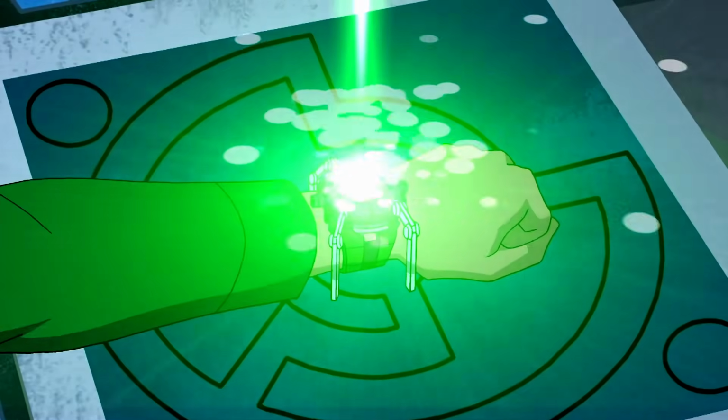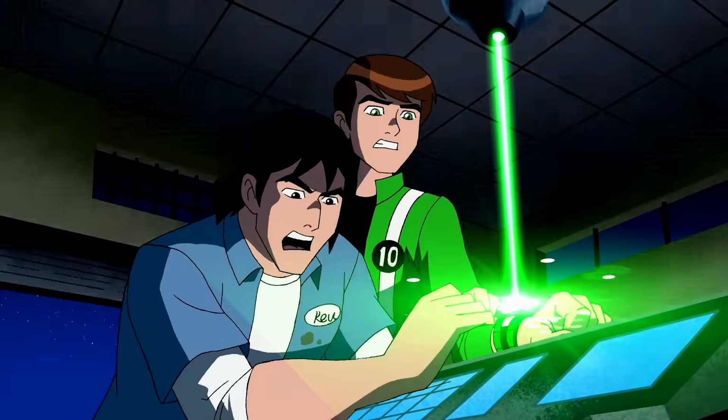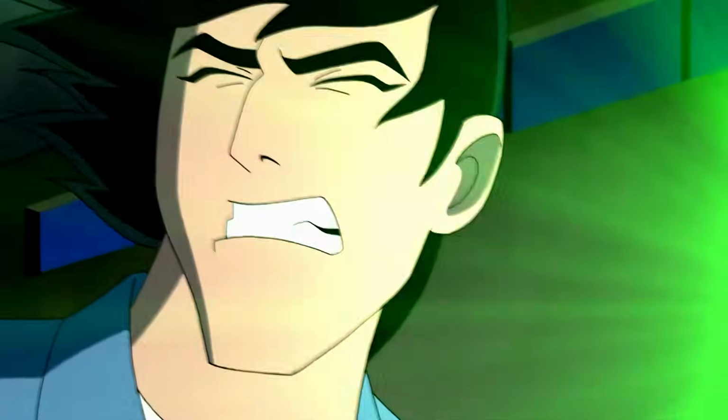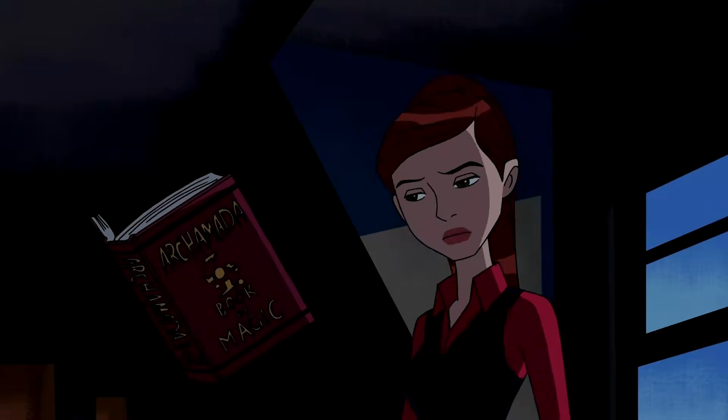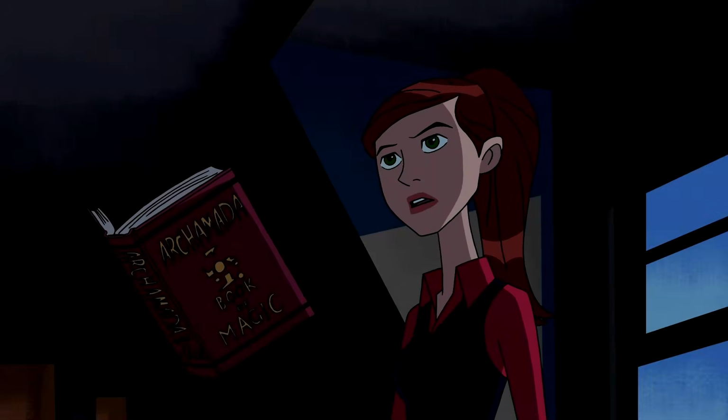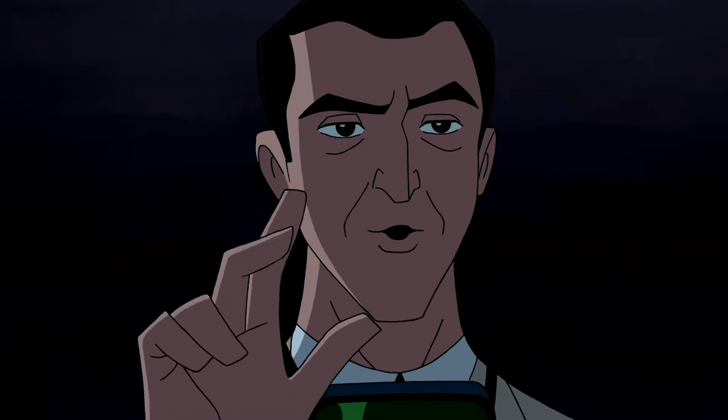Later in Alien Force, following Ben and Kevin hacking the Omnitrix, resulting in Kevin's more materialistic amalgam form, Gwen decides to go back in time to prevent Kevin from mutating in the first place, using Hex's Book of Magic to do so. Paradox even making a brief appearance to warn against all this, but Gwen's pretty set on doing this, so he just heads off.